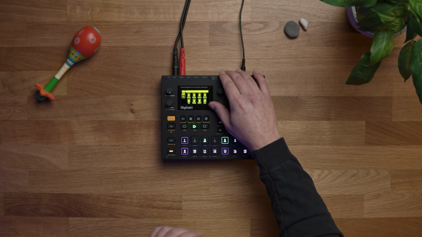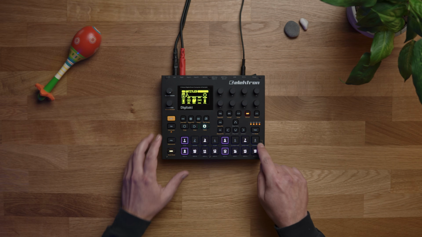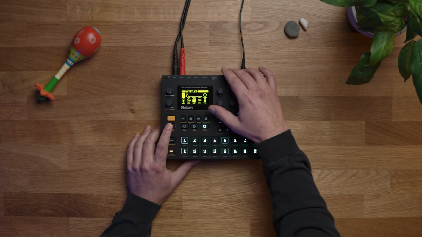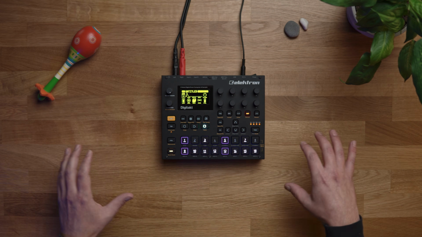And then we go back. Yeah, something like that. Nice. And the next one is track all. This is like all-time favorite, all-time famous thing on the Digitakt. It basically, you can take anything on the Digitakt, hold track, and move the knob, corresponding knob, and it's gonna apply this change to all the tracks.